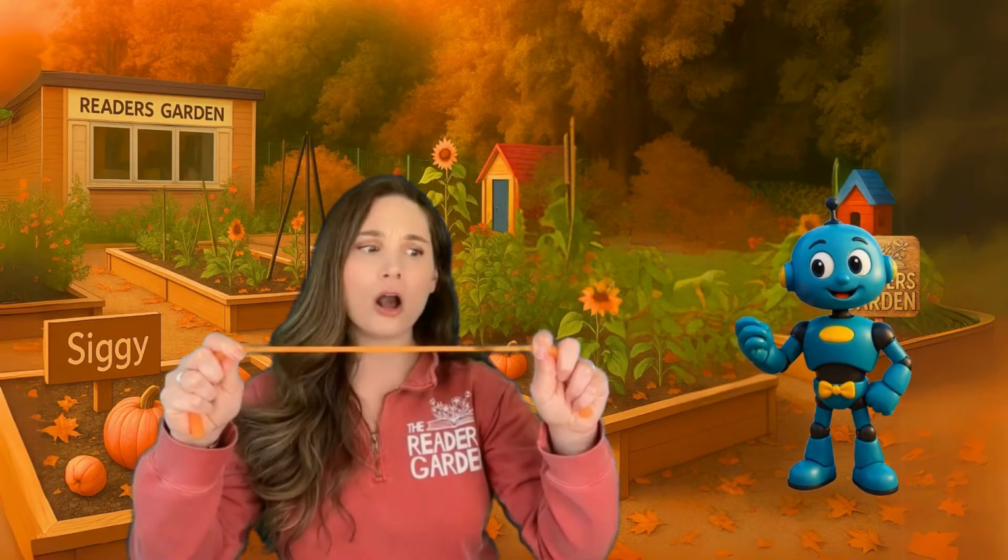Lots. L, a, t, s. I hear 4 sounds. Snap it back. Lots. Now let's tap them. L, a, t, s. Lots. There were 4 sounds in lots and we heard them all.